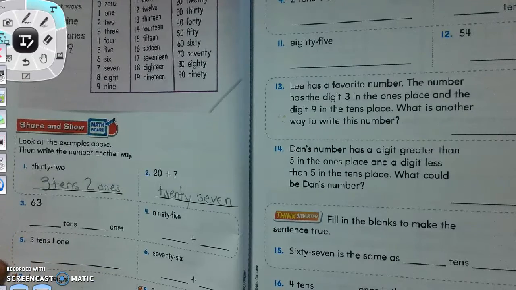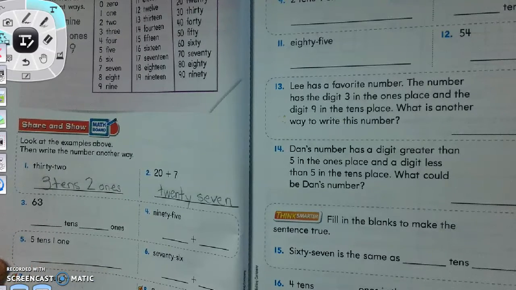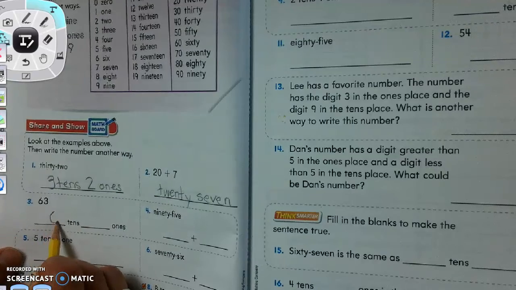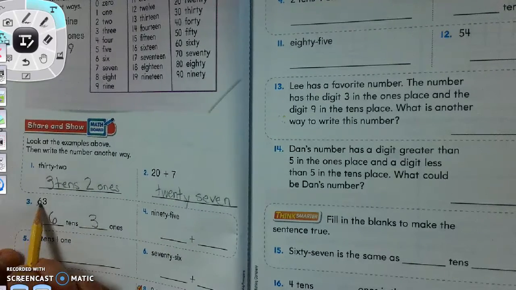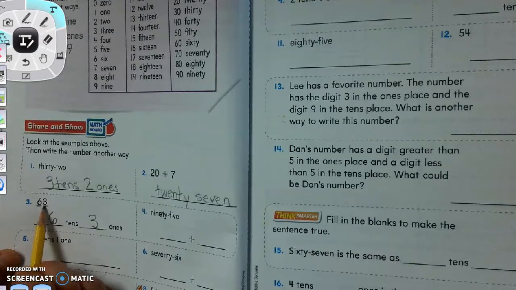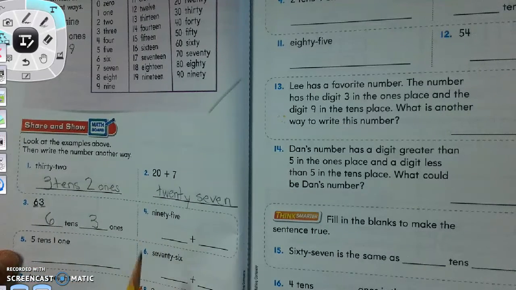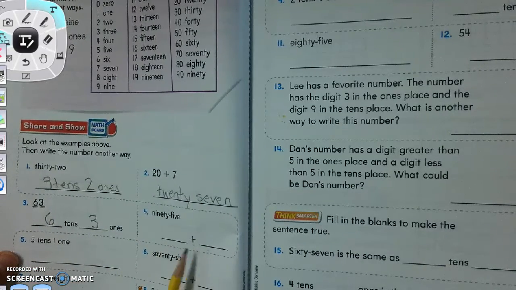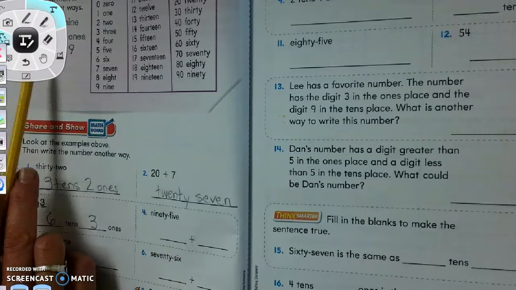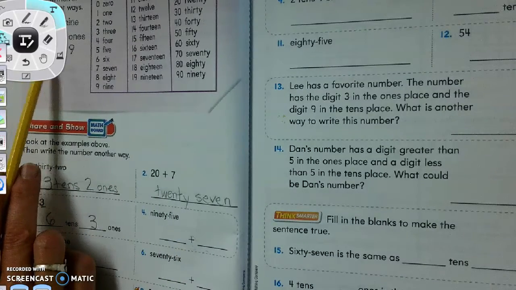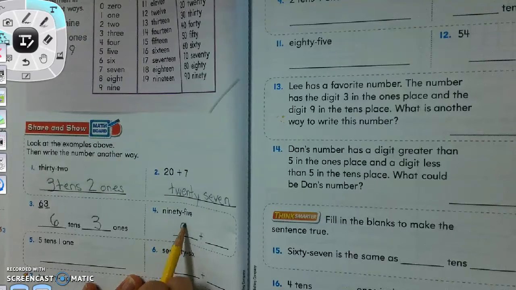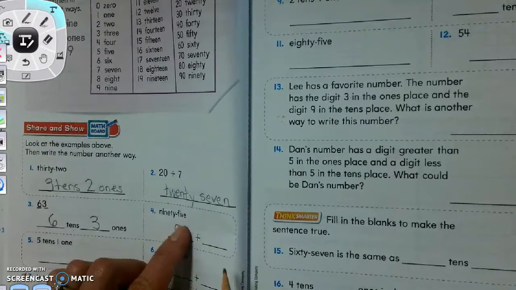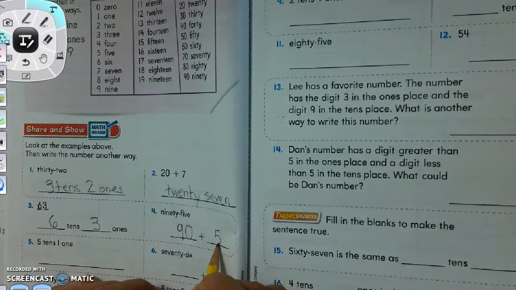So you're looking at that number. How many tens is in 63? You got it, friends. 6. How many ones are in that number? 3. Look at the place value. Tens, ones. Last one again. You don't have a choice, friends. They're making you do an equation. See that plus sign? That means they want you to write it this way from the pink box. So 95 is 90. And 5 looks like this.